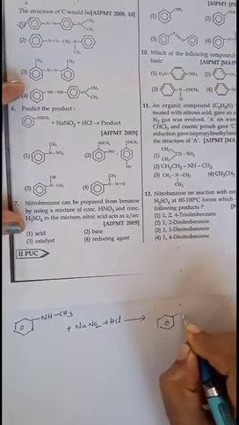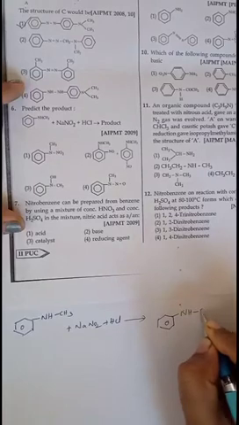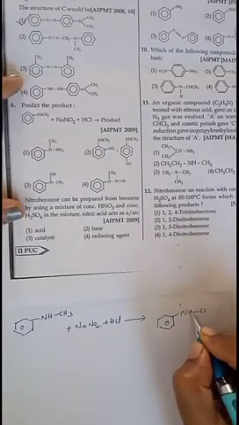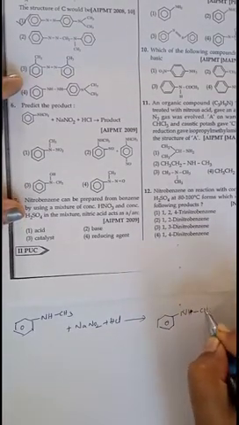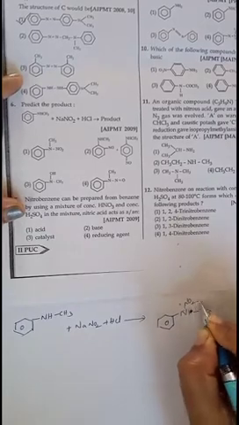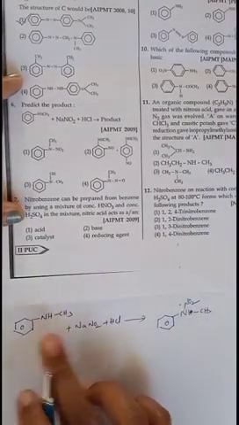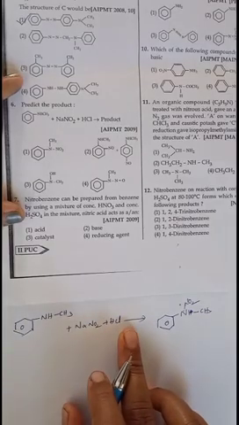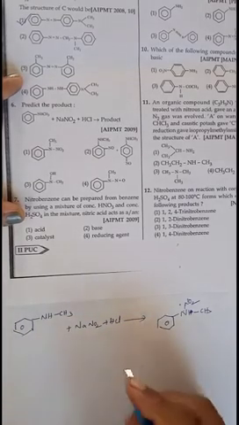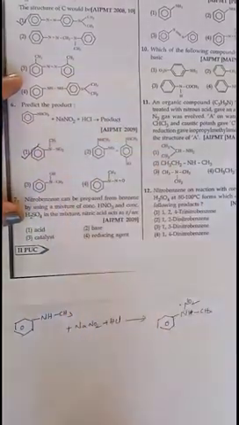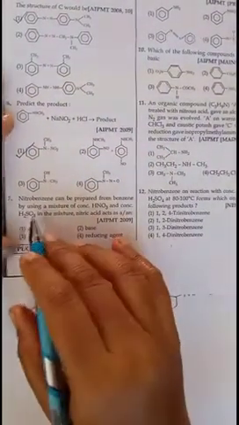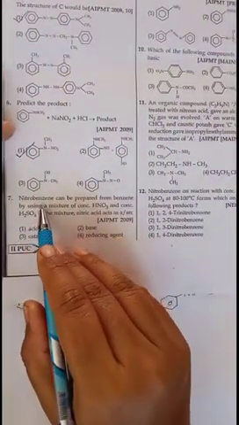So here N(CH3)NO is formed. This is the product which is obtained when aromatic secondary amines undergo reaction with NaNO2 and HCl. So the answer is the first one. So next question. See the next question.